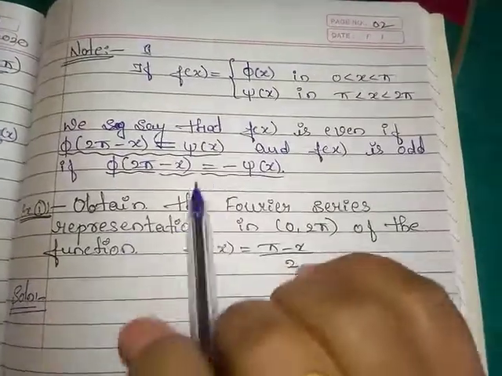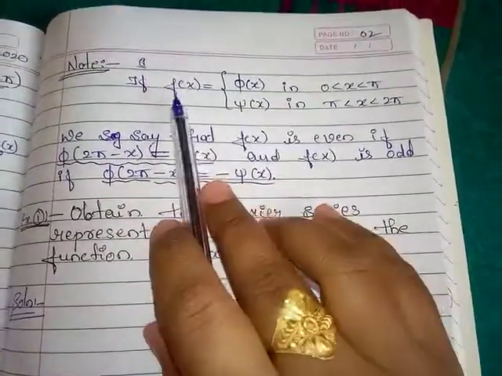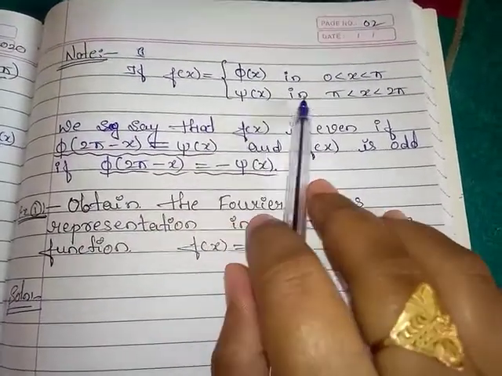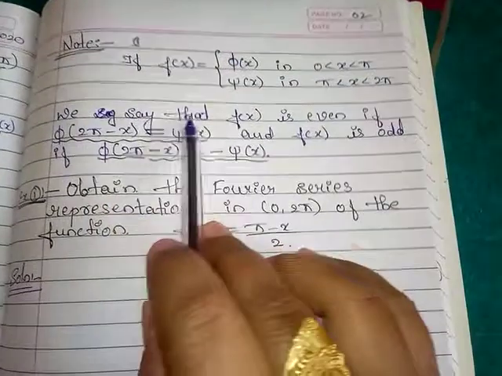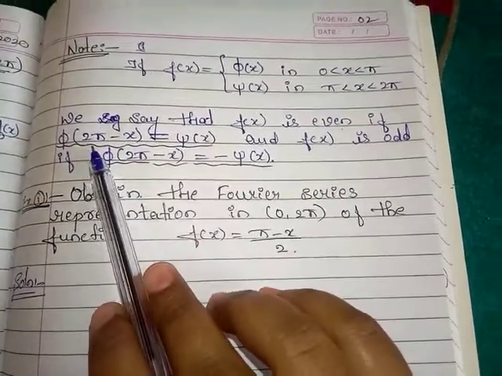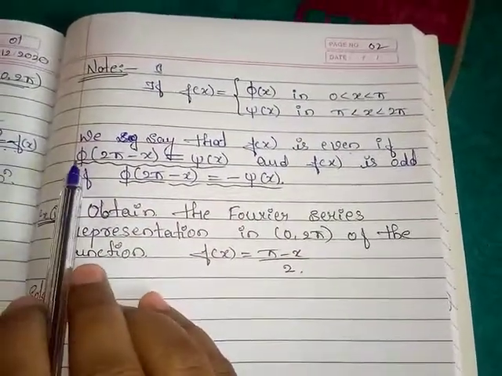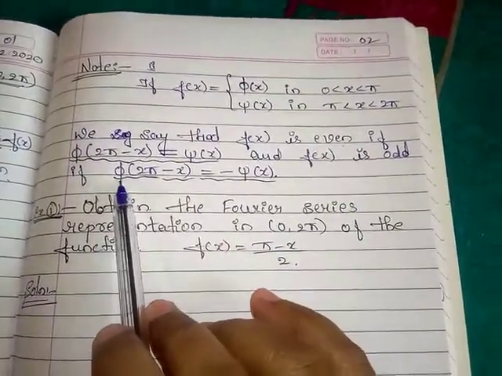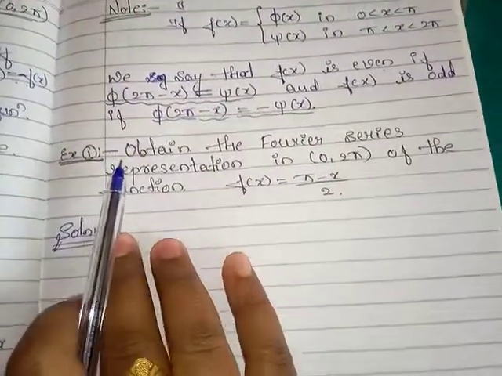Note, if our given function f of x has sub functions like phi of x and psi of x, means f of x is equal to phi of x when x lies between 0 and pi, and f of x is equal to psi of x when x lies between pi and 2 pi. We say that f of x is even if phi of 2 pi minus x is equal to psi of x, and if phi of 2 pi minus x is equal to minus psi of x, it will be odd. When the given function is like this, we have to check whether it is even or odd. Let us see the example.